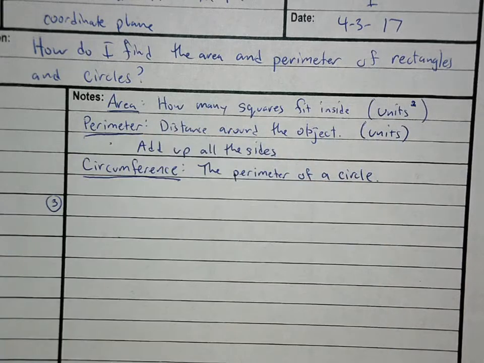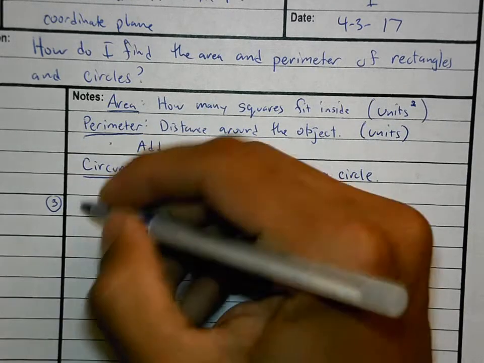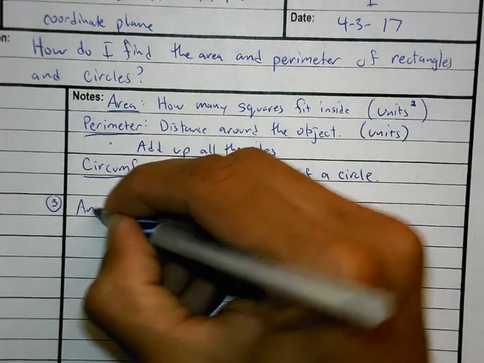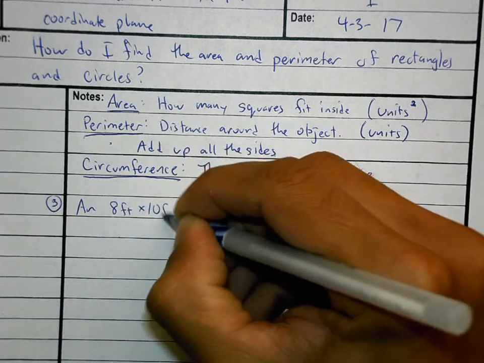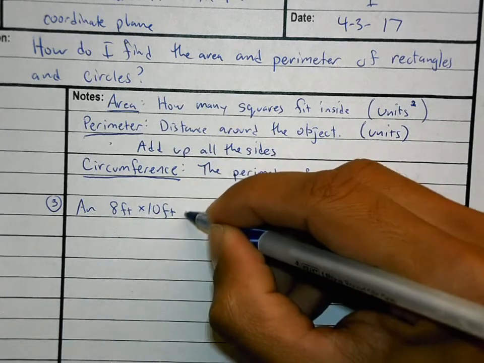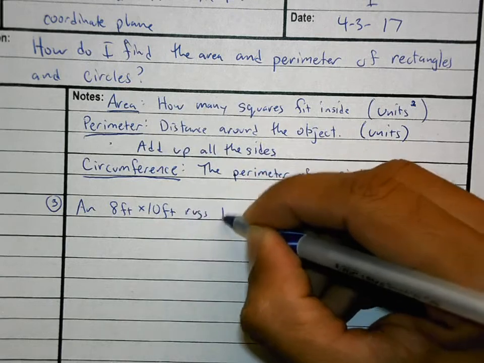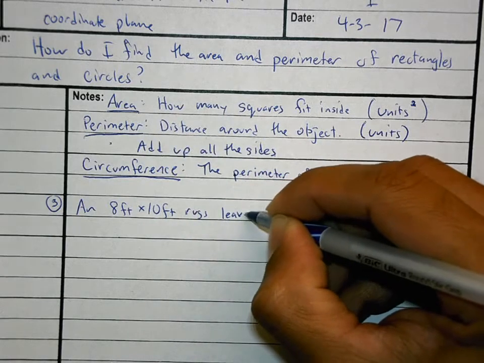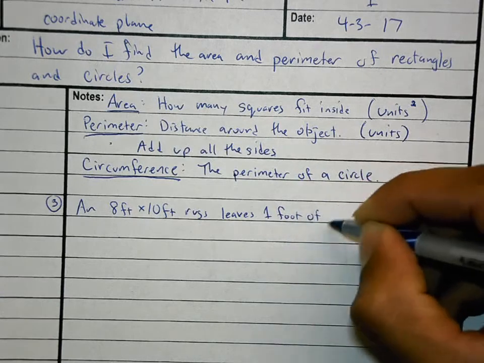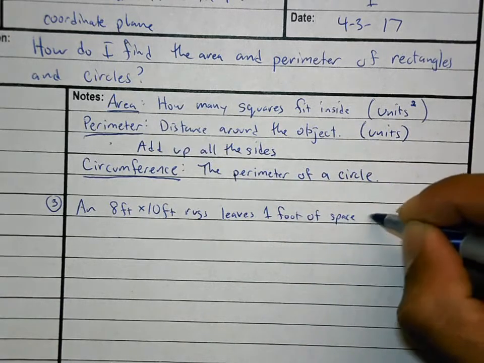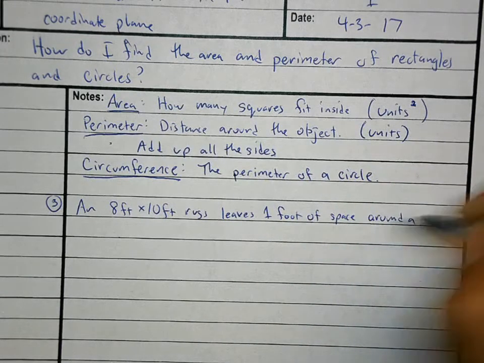This is like number 3. An 8-foot by 10-foot rug leaves 1 foot of space around a room.